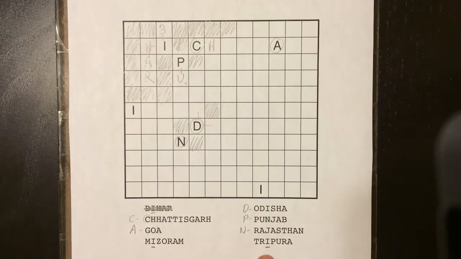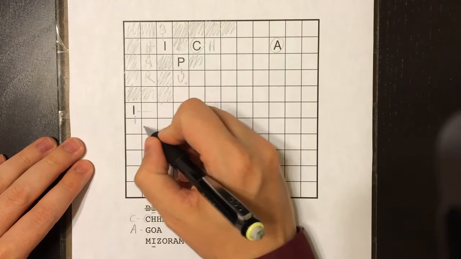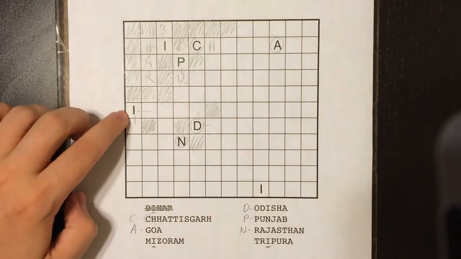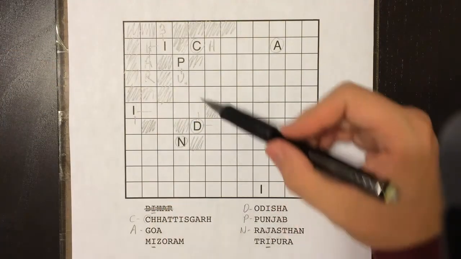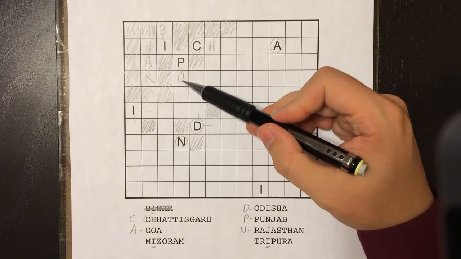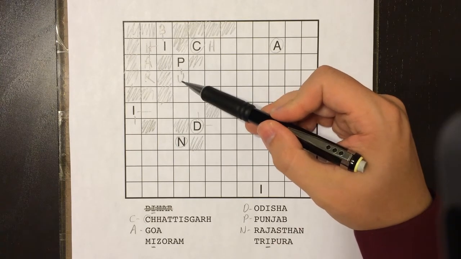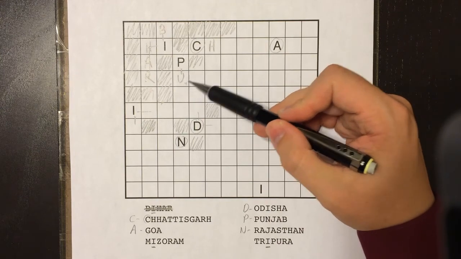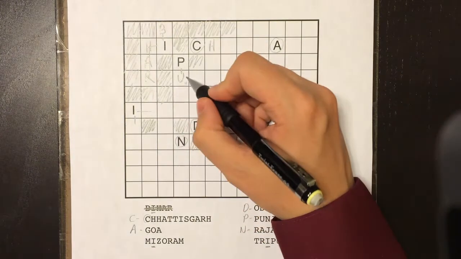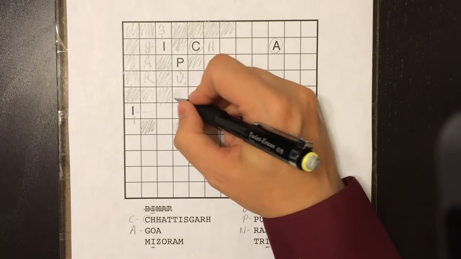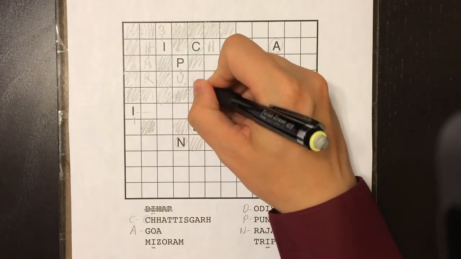Let's keep the mindset that we have I's that are internal I's. We can mark that this clue over here needs to do some bending. And that helps you recognize the limitations in this space, that the remaining letters for this state name can't come down, they have to come across, or they just won't fit in.